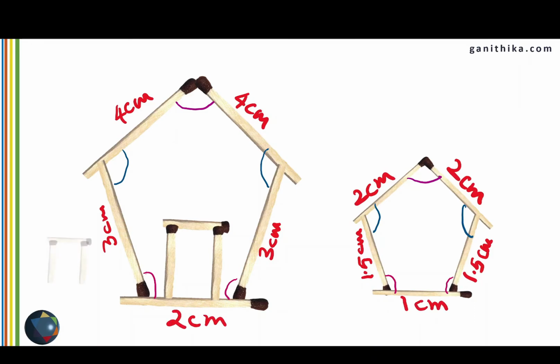Going for the last part, which is the door, all the measurements are taken half of the original ones and you align in the same way as it is aligned in the original picture. And you can see the sizes are going to be half in each case. Therefore, we have constructed a similar stick house to the original one given.